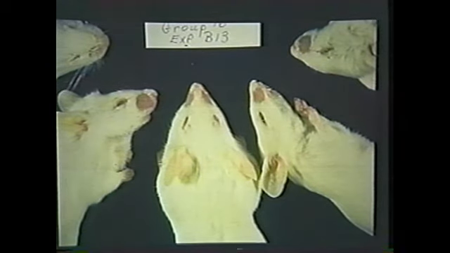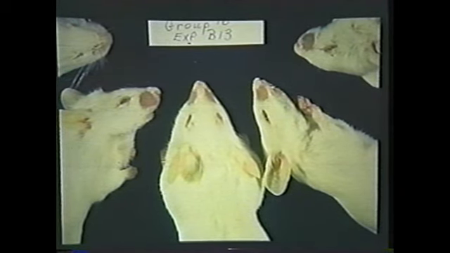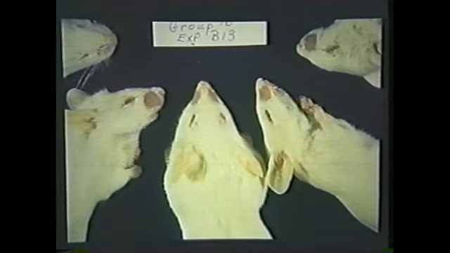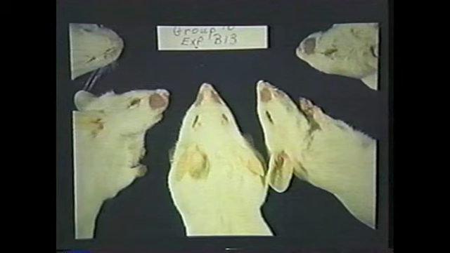This is a classic example of barbering in mice. If we look at the animals to the right, with obvious denuding of the muzzle region and a bilateral distribution, and look at the culprit up here in the upper left that has been doing the barbering. So a good example of barbering in mice.